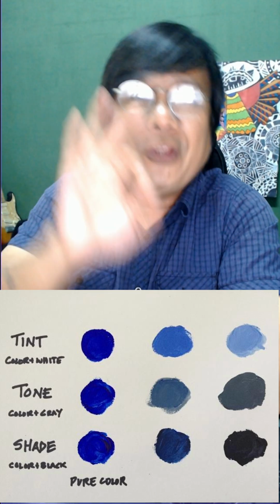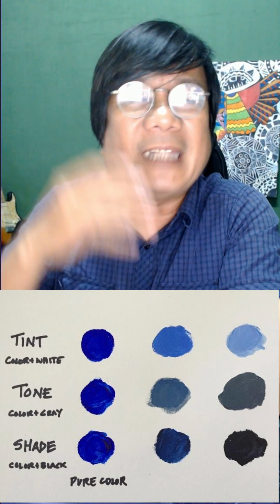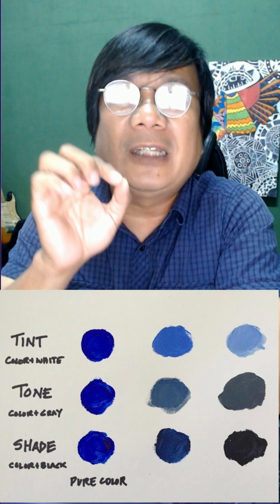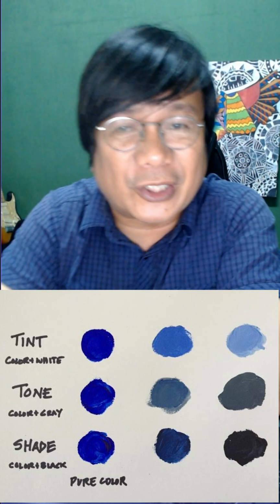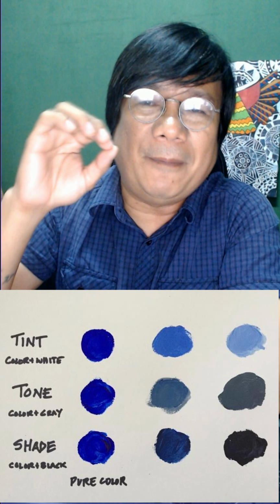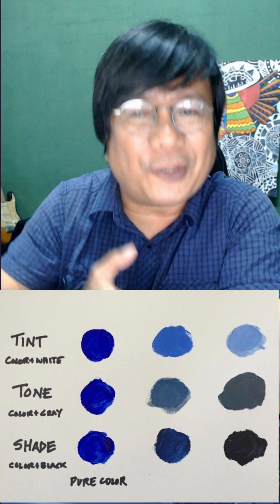Now, on the other hand, we have shades. Darker tones are created by adding black to a color. Kabaliktaran naman siya, no? So, for example, there is a color green ulit tayo. Pag nilagyan mo siya paunti-unti ng black, it becomes darker. So, you are putting shade to it. Okay? So, you are changing its value by making it either lighter or darker.